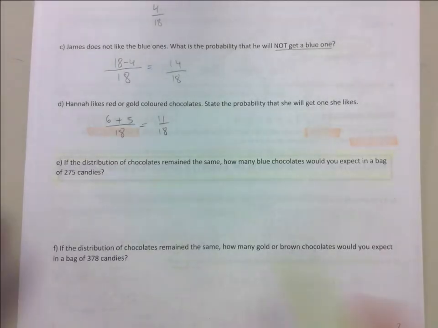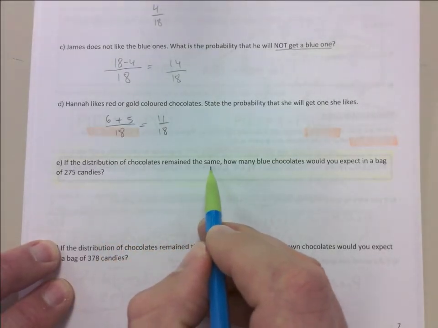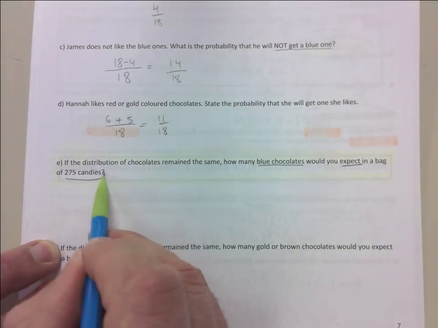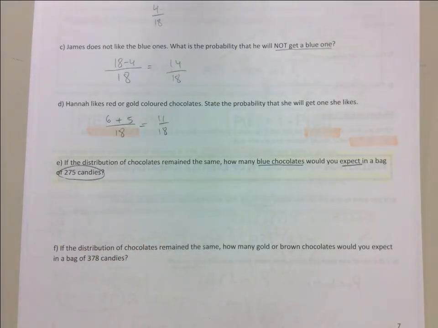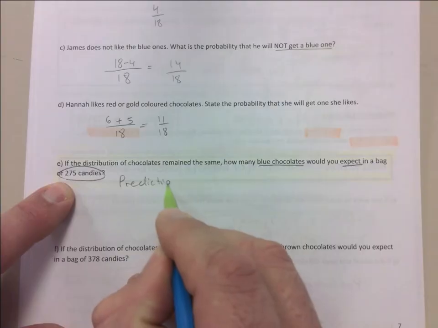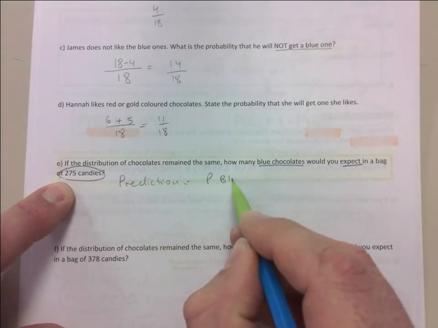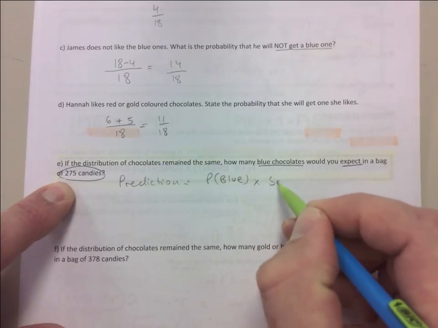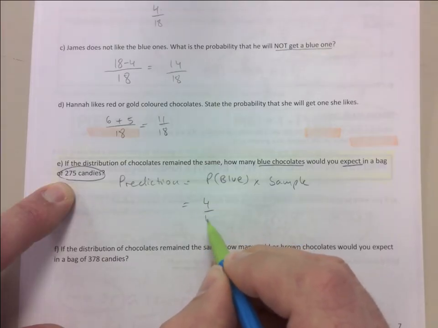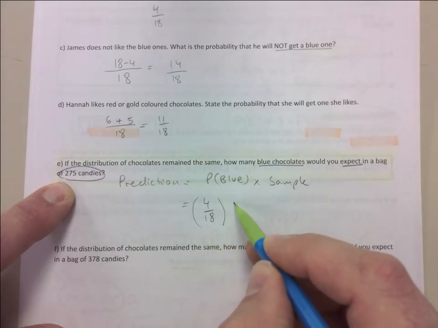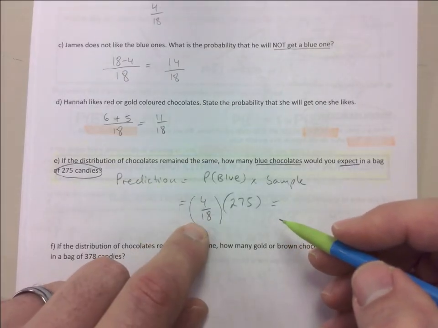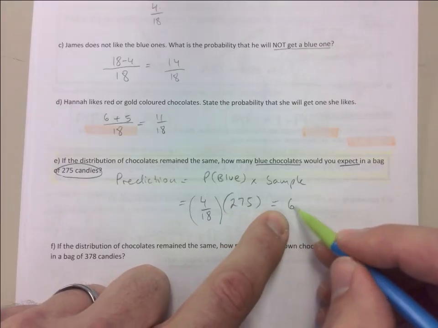And then E, if the distribution of chocolates remains the same, how many blue chocolates would you expect in a bag that has way more than our sample? Our sample right now is only 18, so this is a prediction. So we're going to go probability of blue, and we're going to multiply that by the large sample, right? So we know that blue is 4 over 18. We take that and multiply it by 275. So 4 divided by 18, you multiply that by 275, you get 61.11.